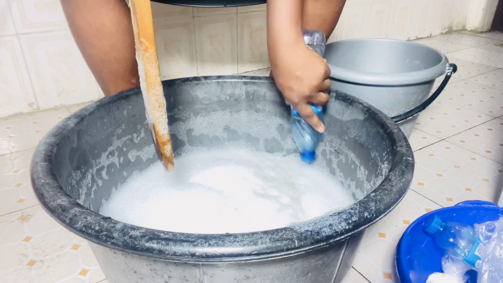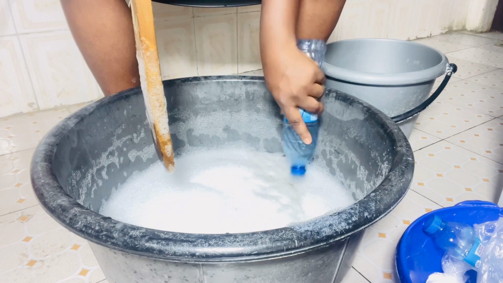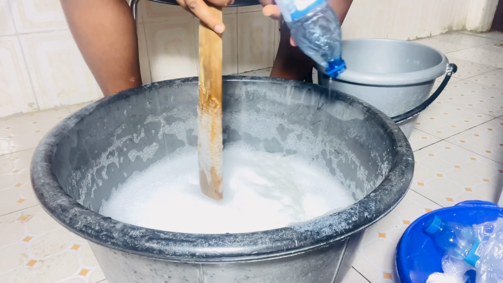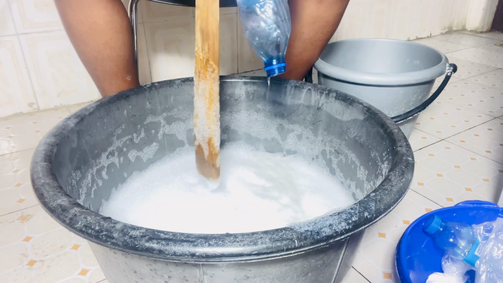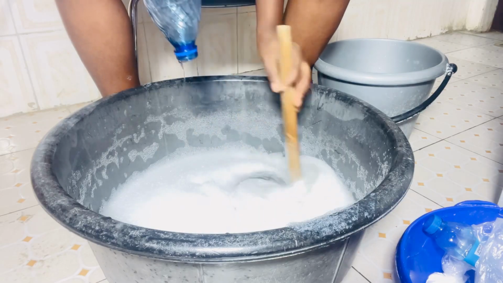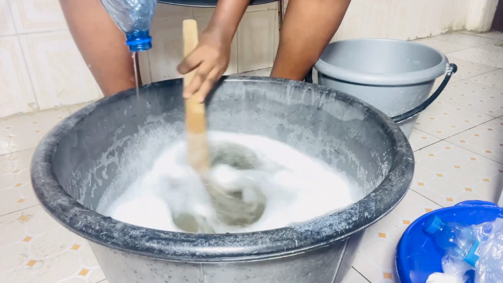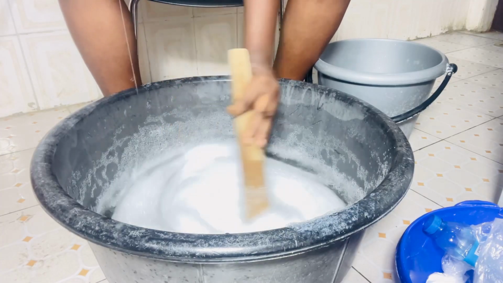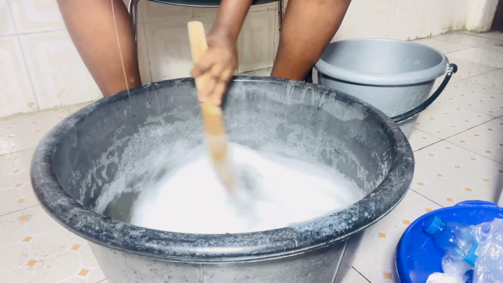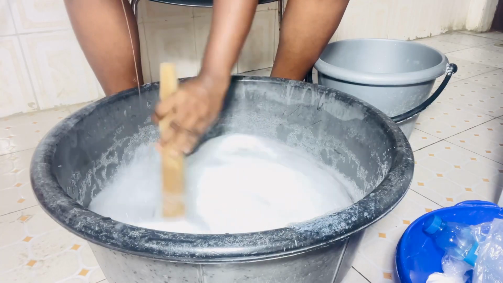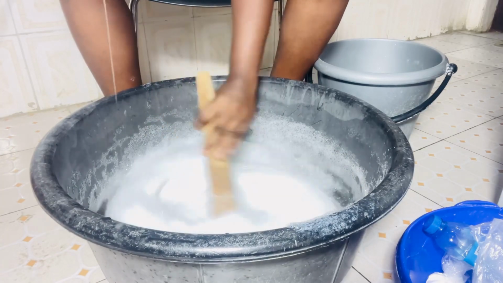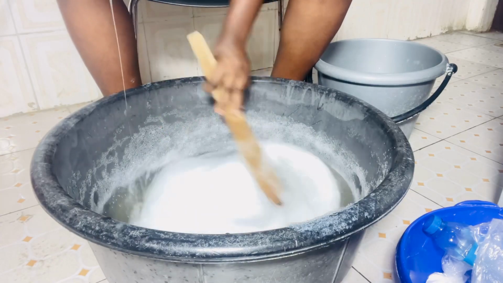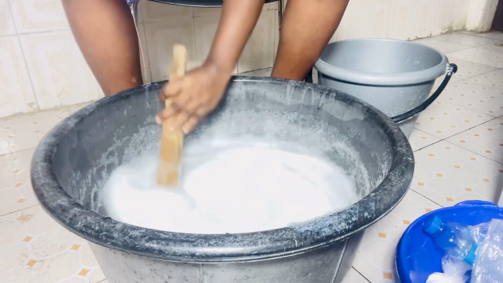So this foam booster is going to, as the name implies, boost the foam, thereby improving the quality of the soap you're making. So you can see the soap is already foamy without even the foam booster. This one is going to add another level of foam to the soap we're making. And you have to mix. The way I'm mixing it is not even the way you're supposed to mix. Mix it like your life depends on it, so that everything will blend perfectly.